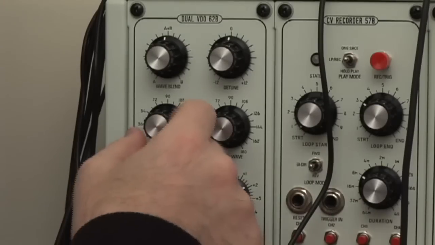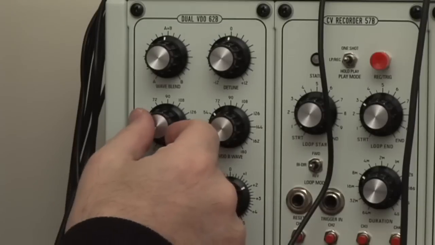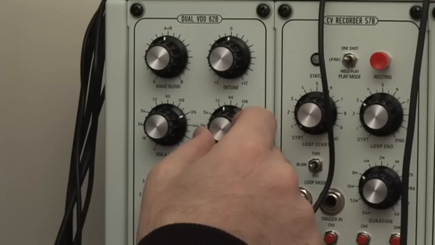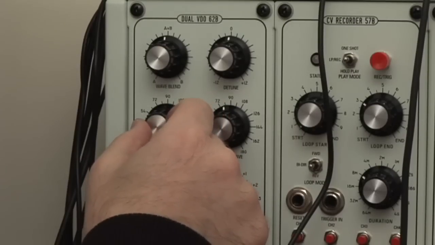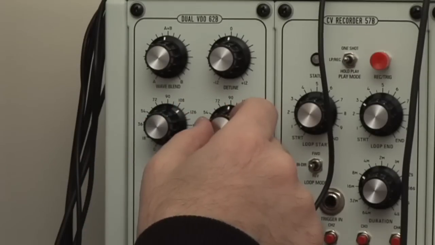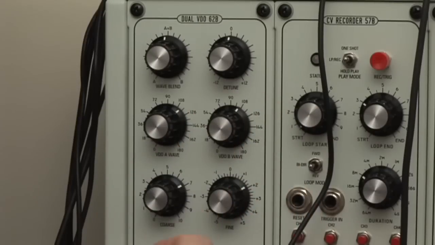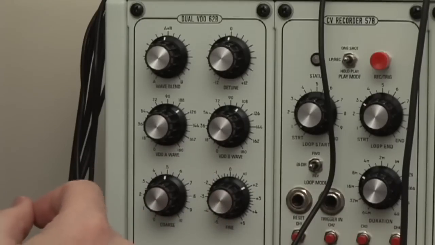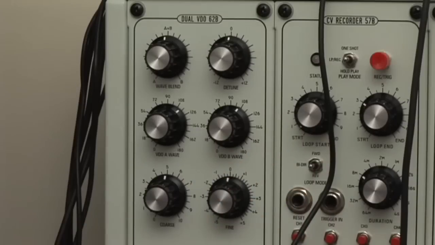I've got both waves going, so changing the wave will make a big effect on the Xeroscillator. There you have the magic of FM synthesis.